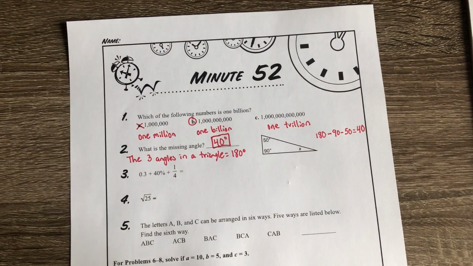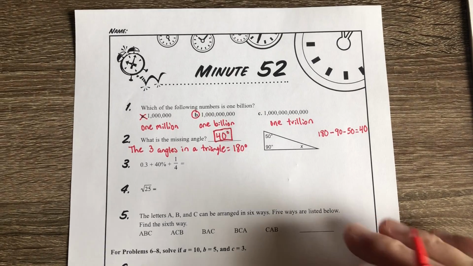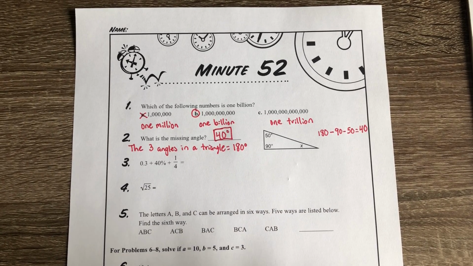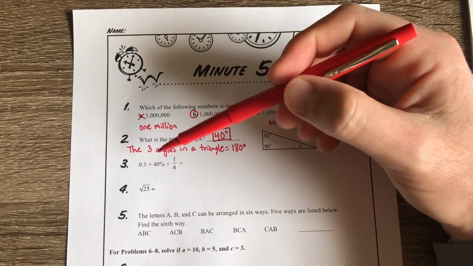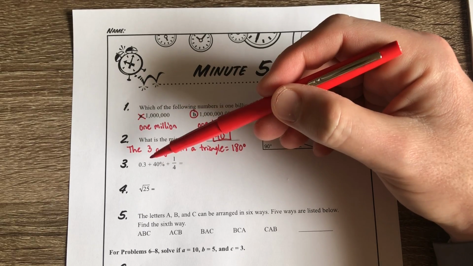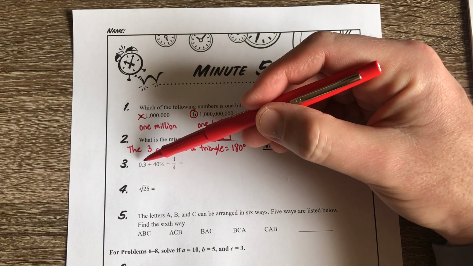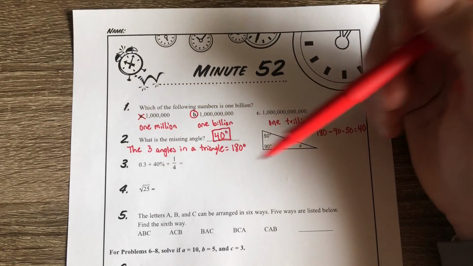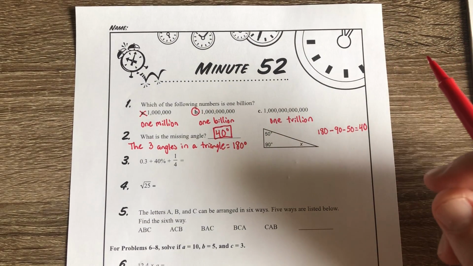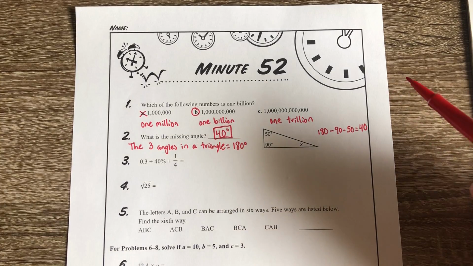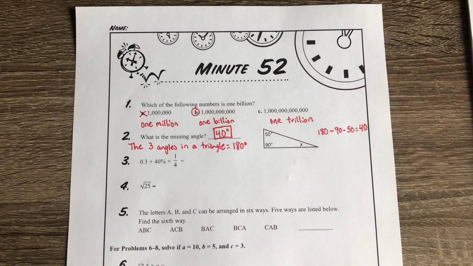All right, number 3, they want us to add 0.3 plus 40% plus 1/4. So you can notice here that I got three different ways to represent a number. I got a decimal, I got a percentage, and I got a fraction. Well, I'm going to convert them all to the same thing, which I'm going to convert these all to decimals, because that's the easiest to work with.